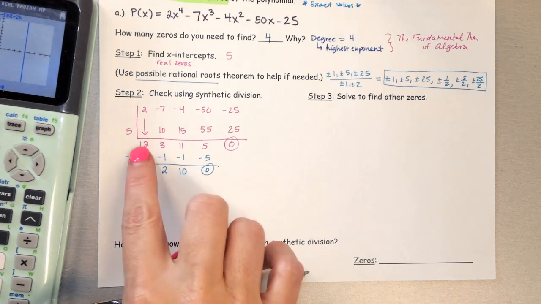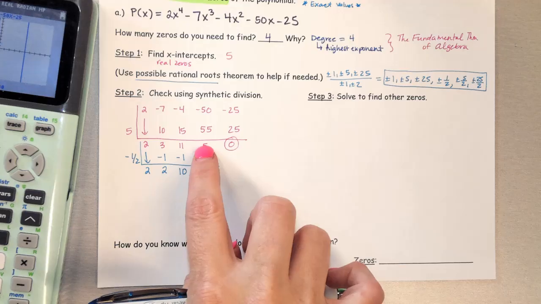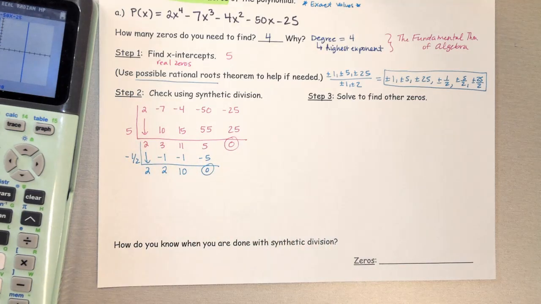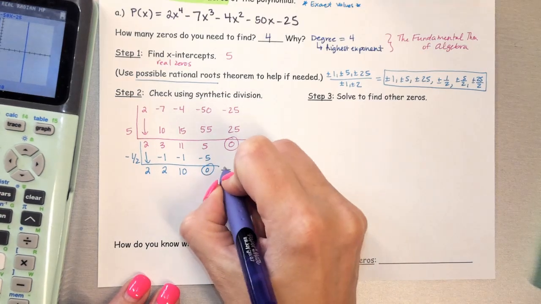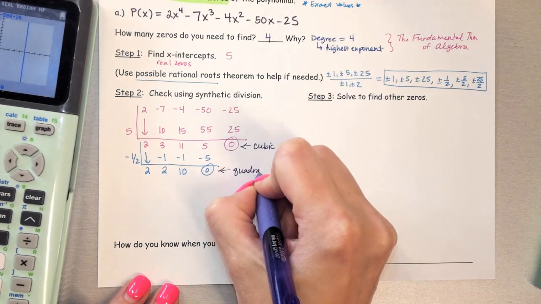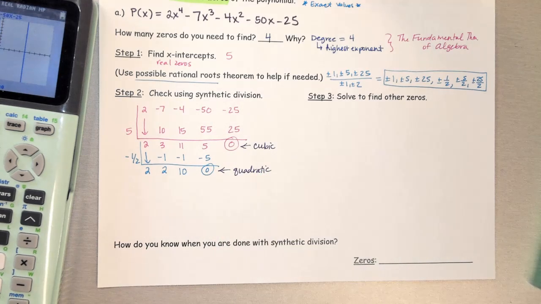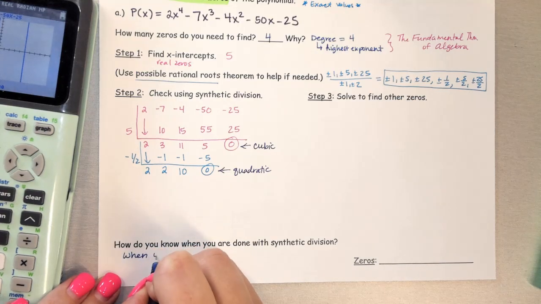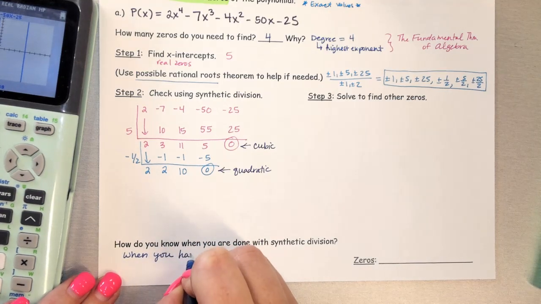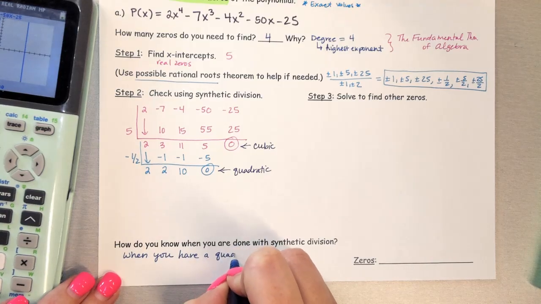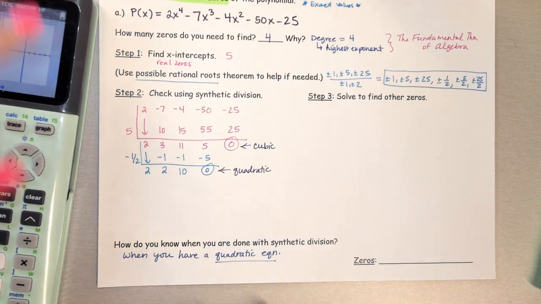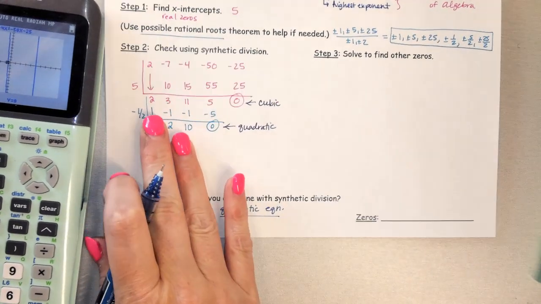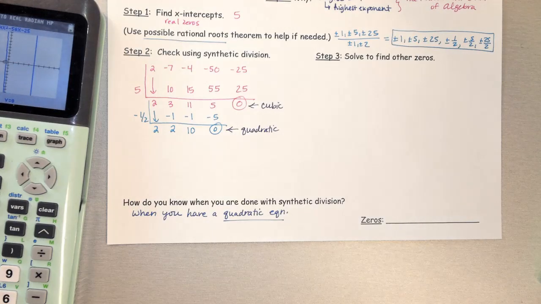When you do synthetic division here, you have a number, an x squared, and an x cubed. So this is a cubic function. This is a quadratic function. You know that you are done with synthetic division when you have a quadratic equation, because you can always solve that with the quadratic formula. When you have a quadratic equation, you are done with synthetic division.